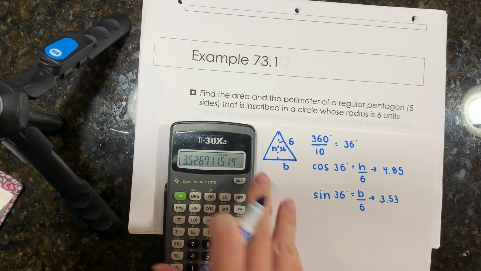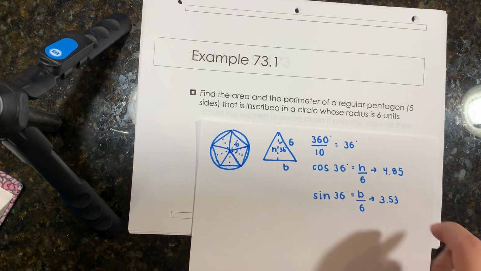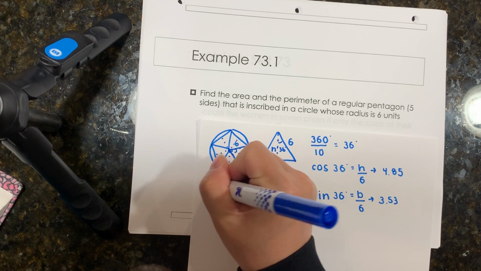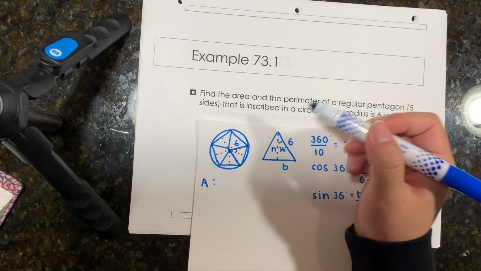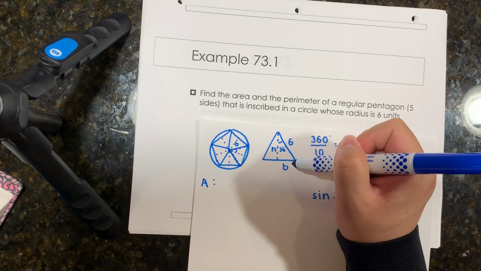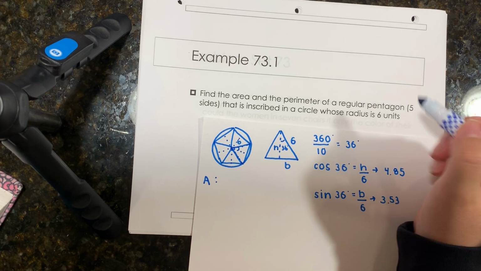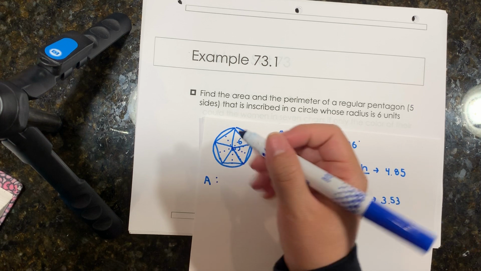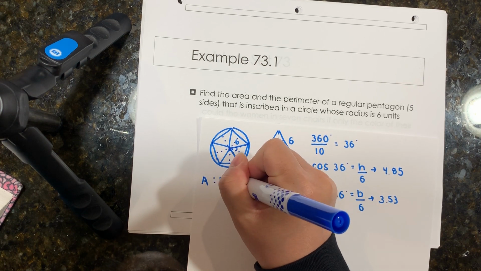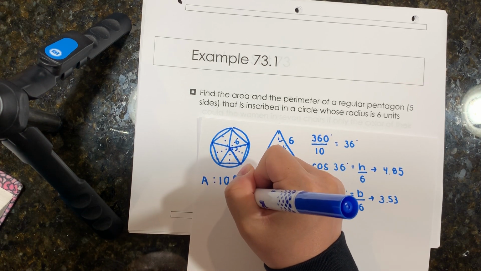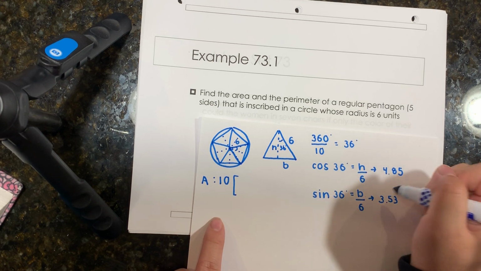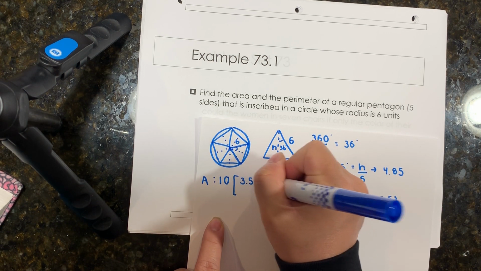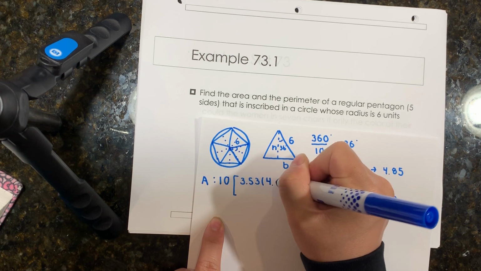So I have everything I need because now I'm going to find the area. Now notice that I'm only using the right triangle. So it's not 5 right triangles, it's actually 10 right triangles. So I'm going to do 10 times the area of one of those triangles. The base I know is 3.53. The height is 4.85.